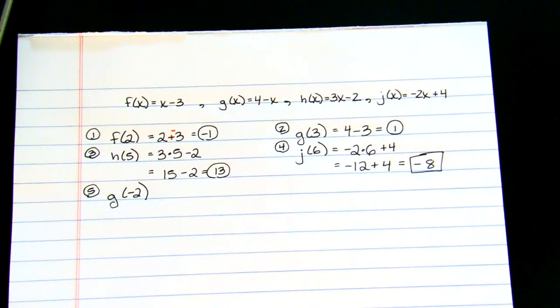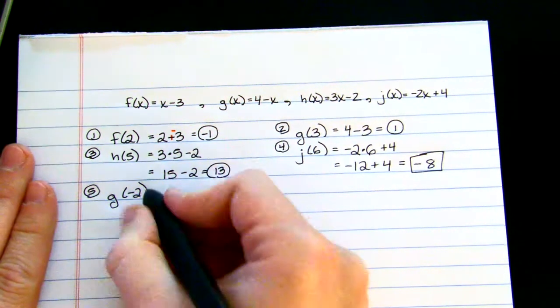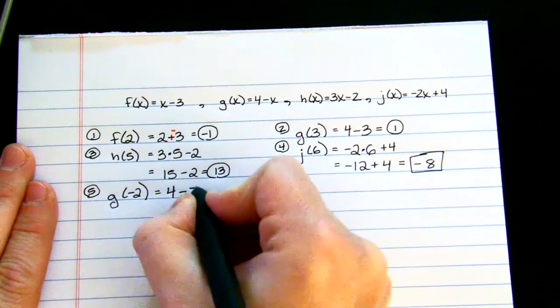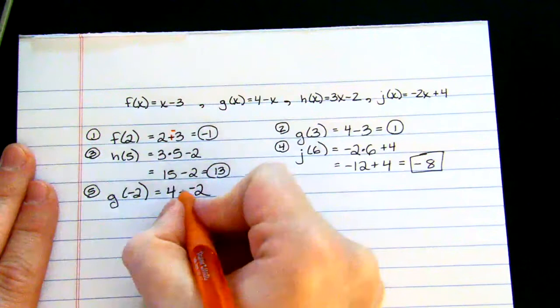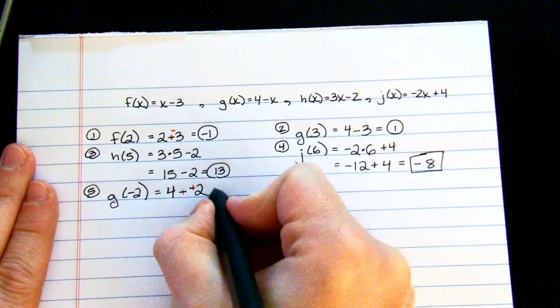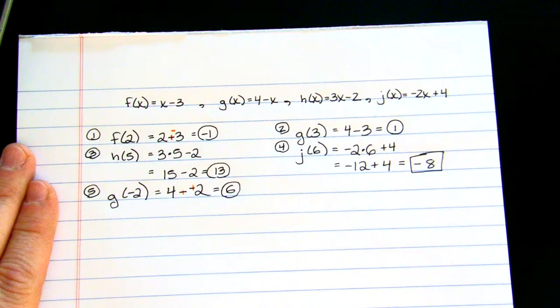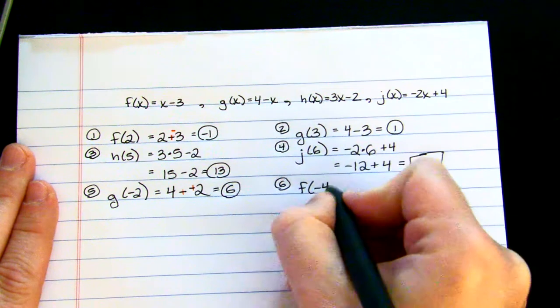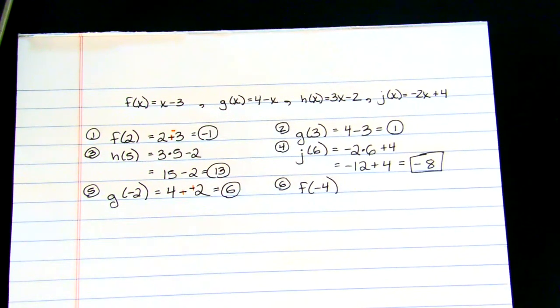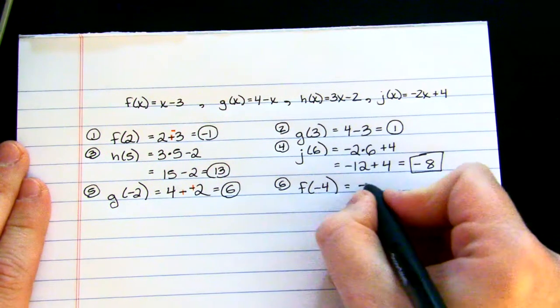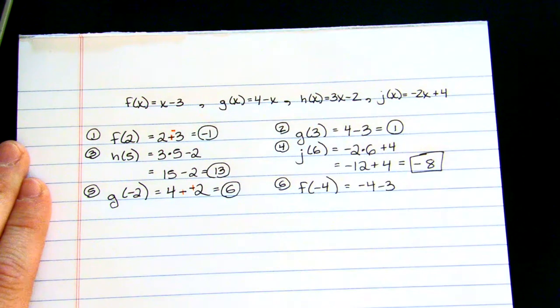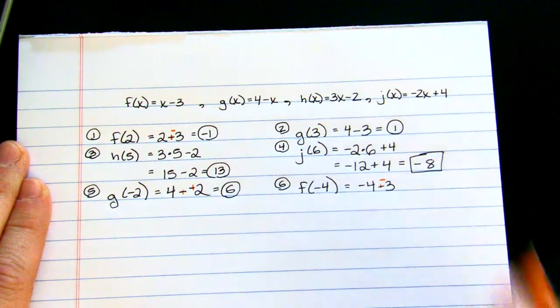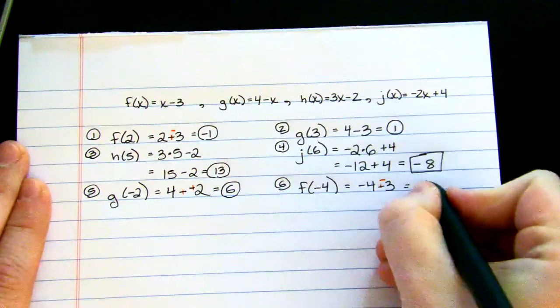Please go find g of negative 2. g of negative 2 is 4 minus negative 2. Change, change. g of negative 2 should be 6. Please find f of negative 4. f of negative 4 is negative 4 minus 3. Make this a plus and then a negative 4. Negative 4 plus negative 3 should give me negative 7.